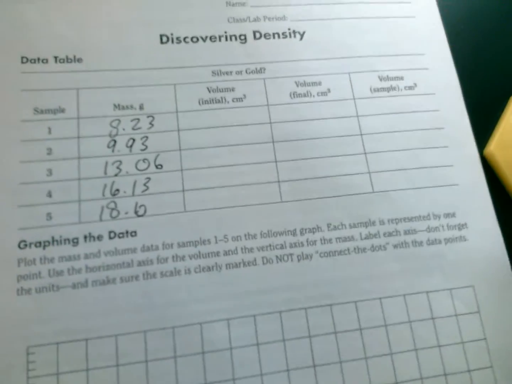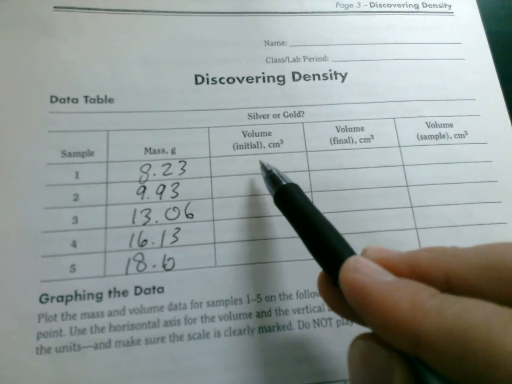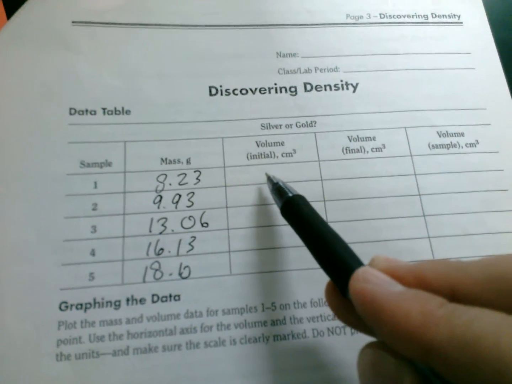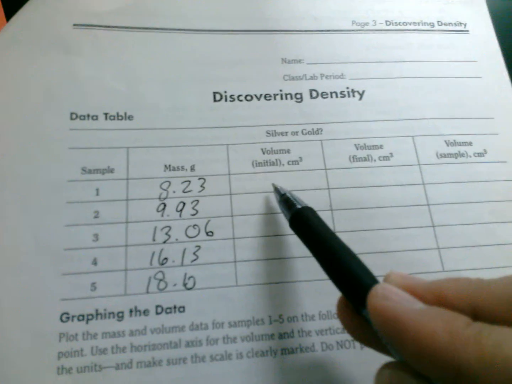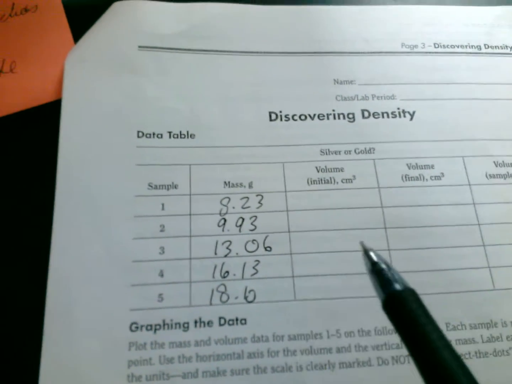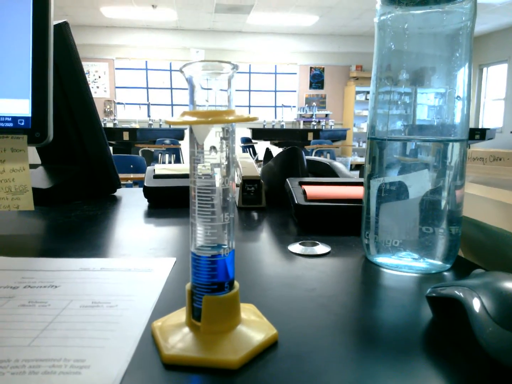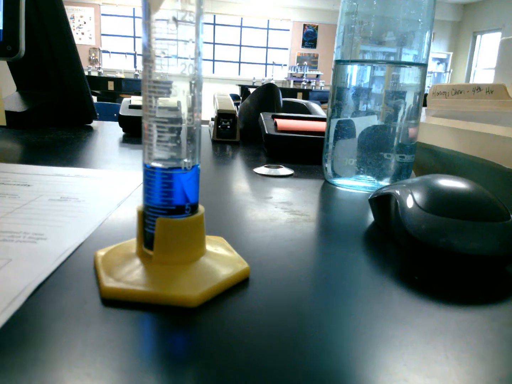Next we need to do is we need to identify and use the graduated cylinder to help us determine the initial volume before we put any in here, okay? So I've kind of dyed the color blue so it'd be a little easier to see on camera. All right, let's see if I can't block off some of the light there.